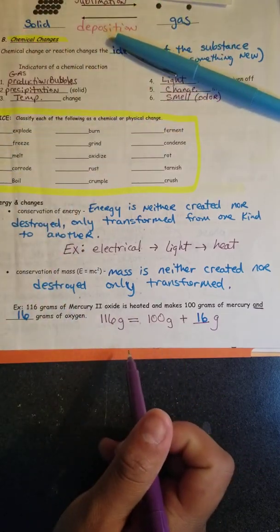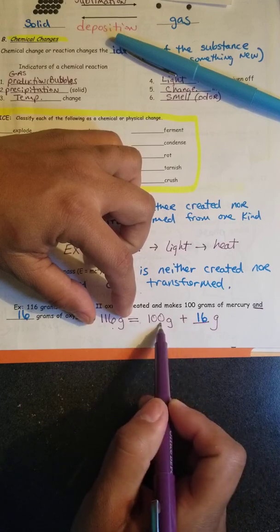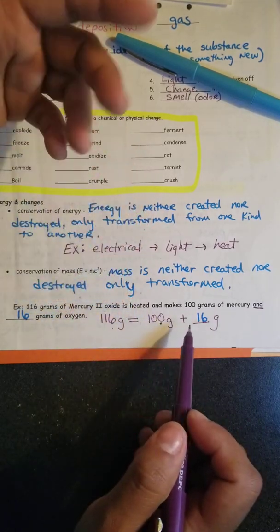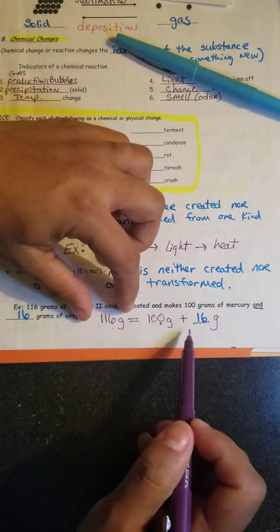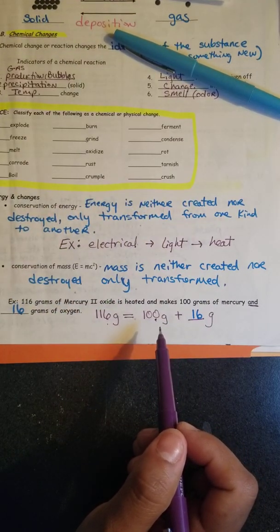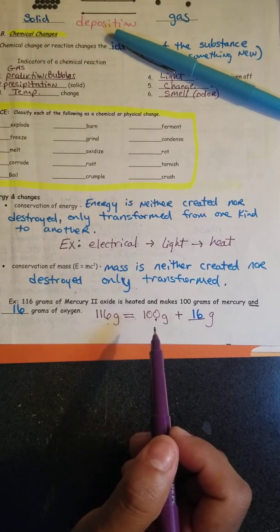But the conservation of mass is what I meant to say: whatever you start off with, you end up with the same amount. Alrighty? You can't create or destroy mass. Let's keep going.